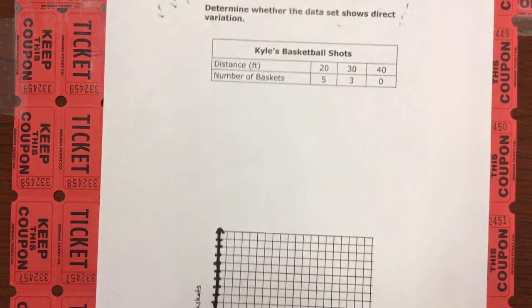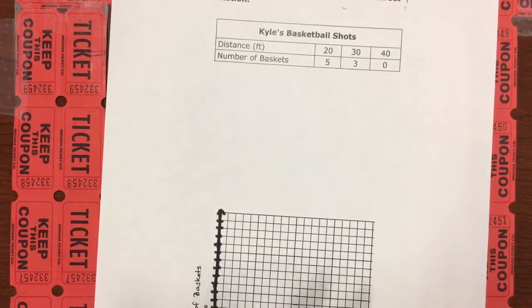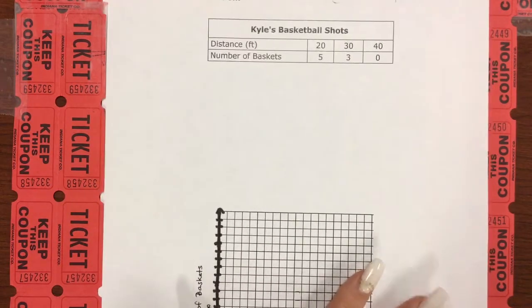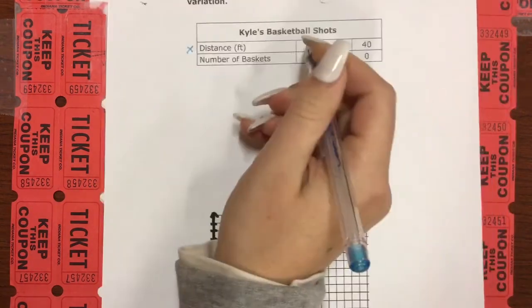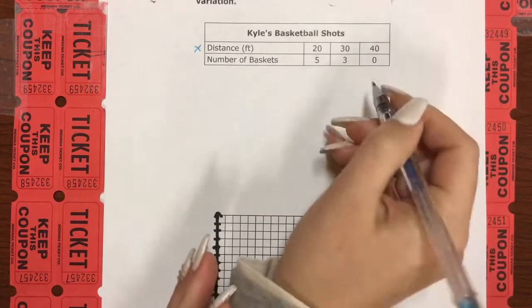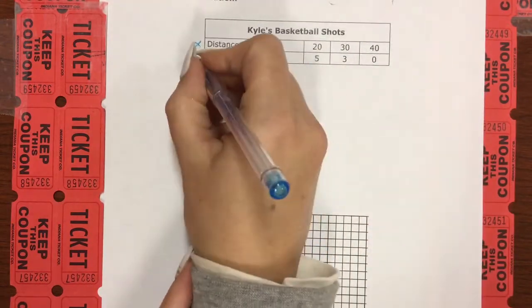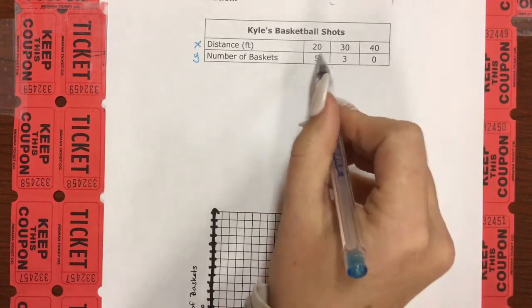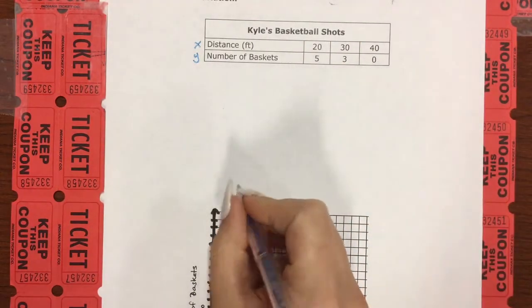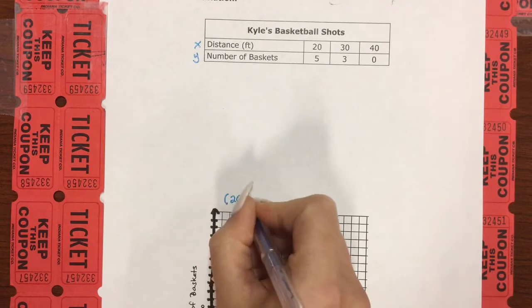Okay, we are back, and we are going to determine whether this data set shows a direct variation or not. We have Kyle's basketball shoes. Okay, Kyle. We're going to say that the distance is the x, and the number of baskets that he made is the y. The first thing we're going to do is just graph this data. So we have 1, 2, 3 points. There's just 3 points.